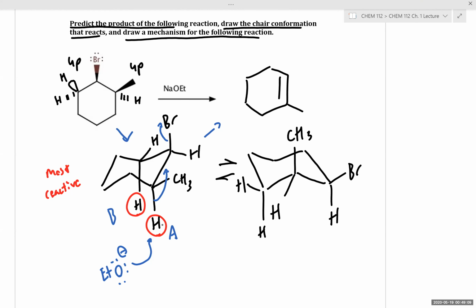Excuse me, Professor. Can you explain what transdiaxial is? How did you pick the hydrogen to be transdiaxial? Okay. So notice in dash wedge notation here, this bromine is up and this hydrogen is down. The bromine is wedge and the hydrogen is dash. They have opposite stereochemistry, so they're trans. They're on opposite sides of the ring. So just to showcase that.